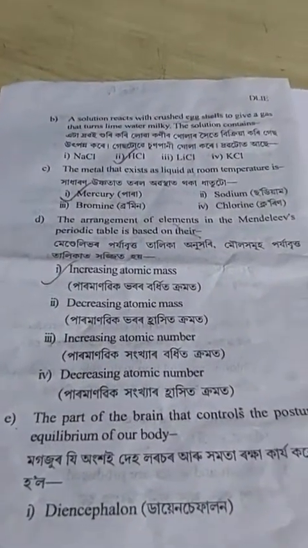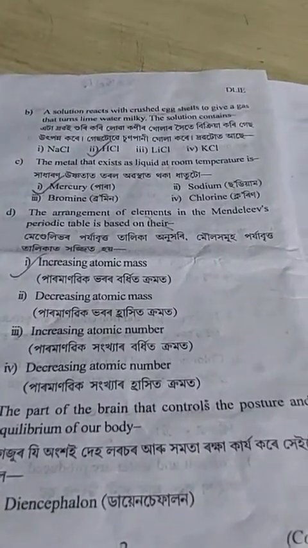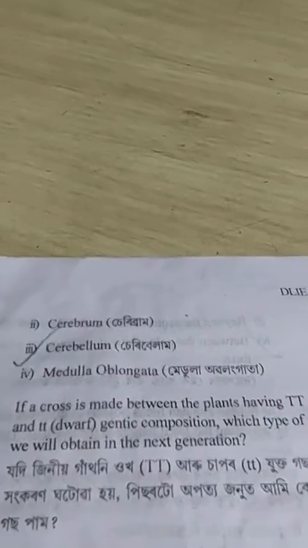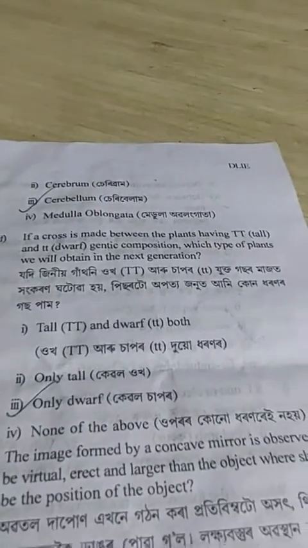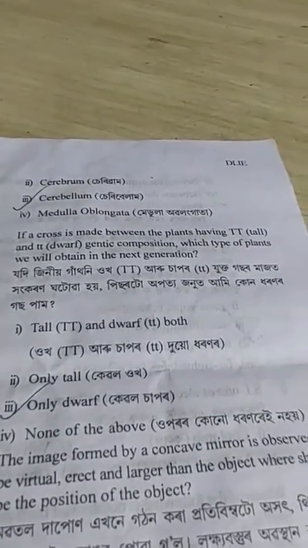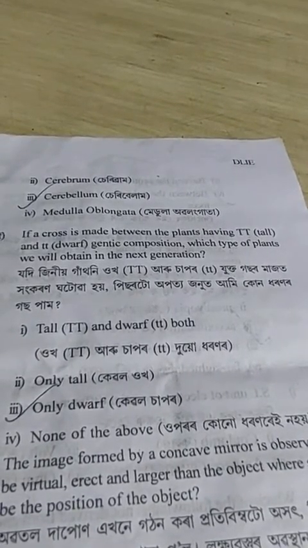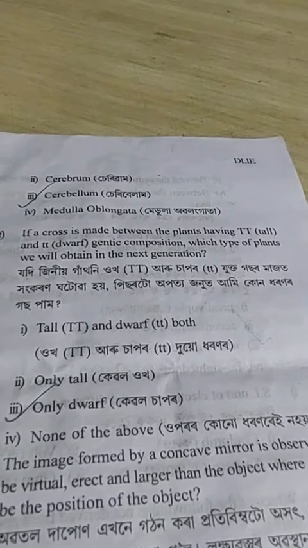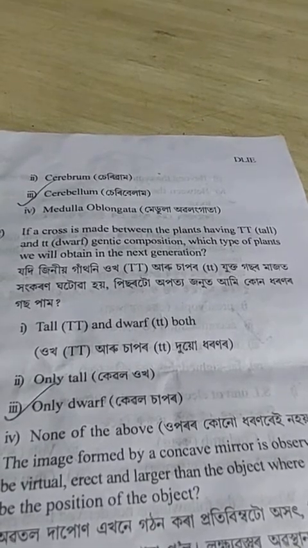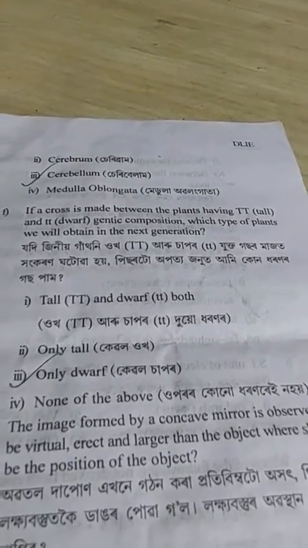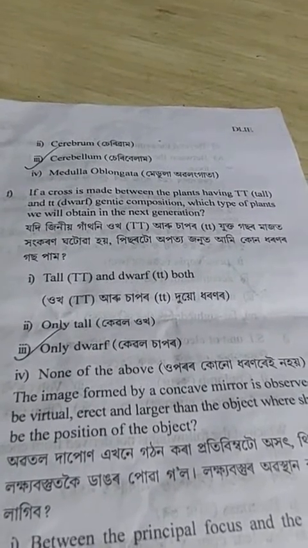E. The part of the brain that controls the posture and equilibrium of our body is, answer is cerebellum. And question number F from Mendel's law: if a cross is made between plants having TT tallness and tt dwarfness genetic composition, which type of plants will we obtain in the next generation? Answers have to be looked.